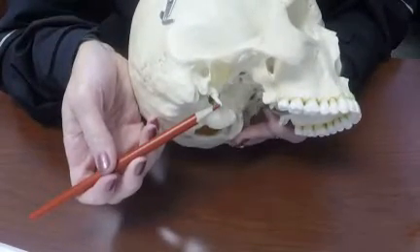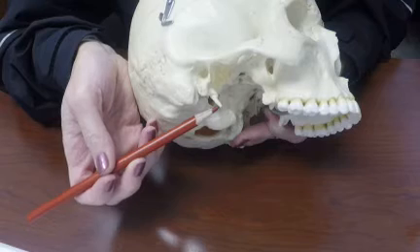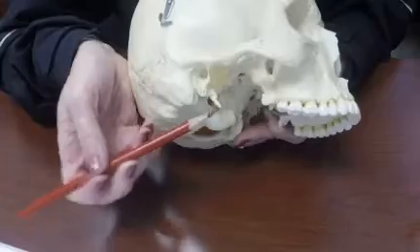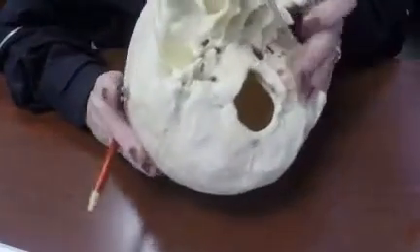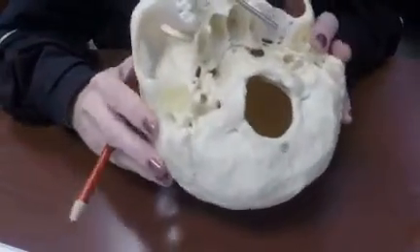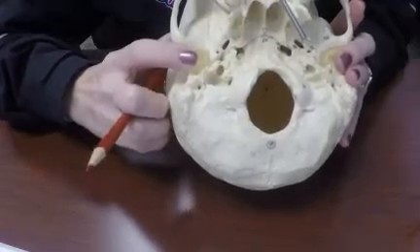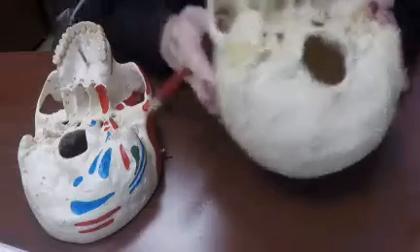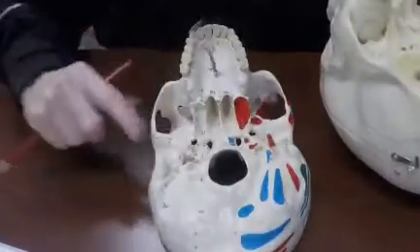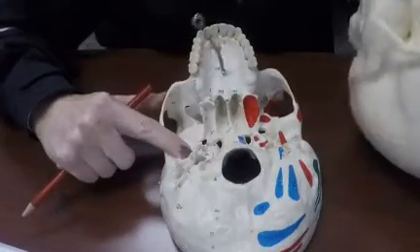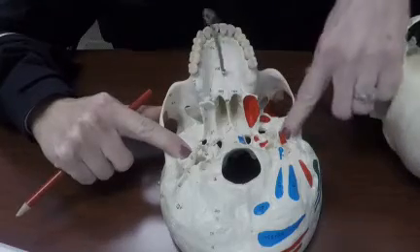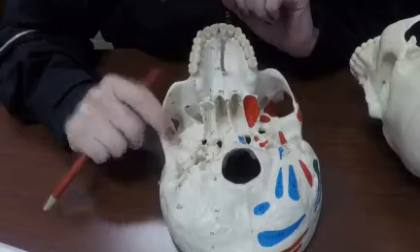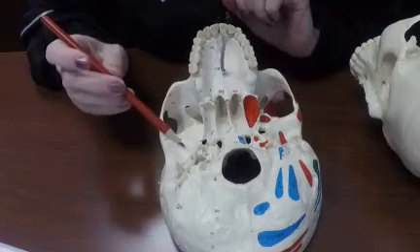Name this marking. Styloid process of the temporal bone. Another marking of the temporal bone, you can see from this view, it's where this plastic cup is. On this skull, it would be right here where my finger can rest, on this side and on this side. Mandibular fossa of the temporal bone.